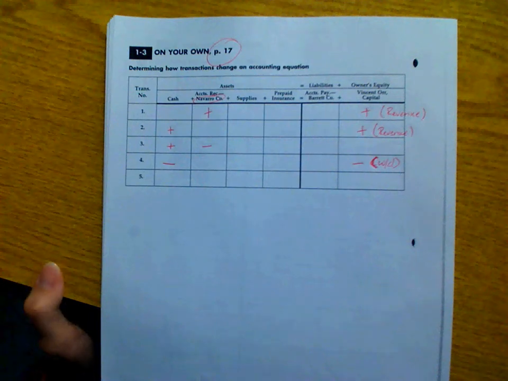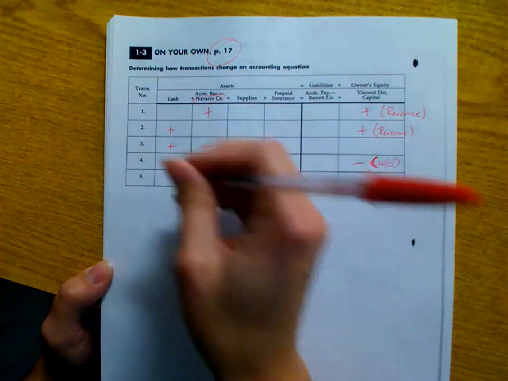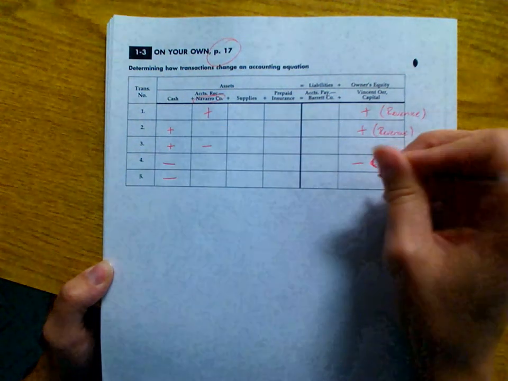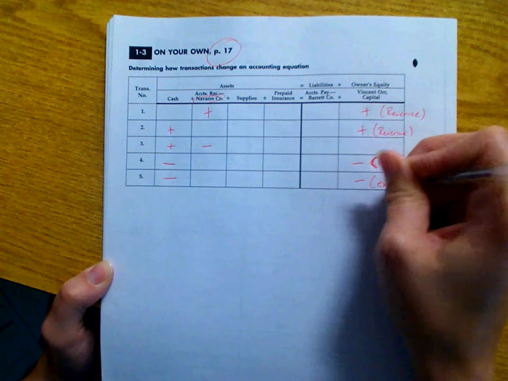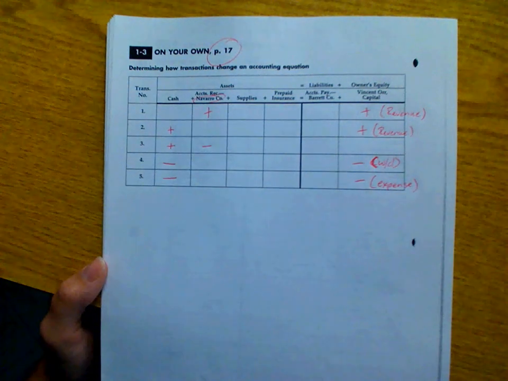And then number 5, paid cash for rent. Are going to do what? Both are going to decrease. Cash is going to go down, owner's equity will go down, and it's because this is an expense. That make sense?